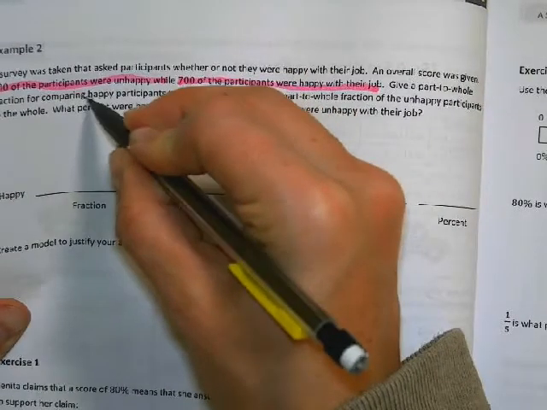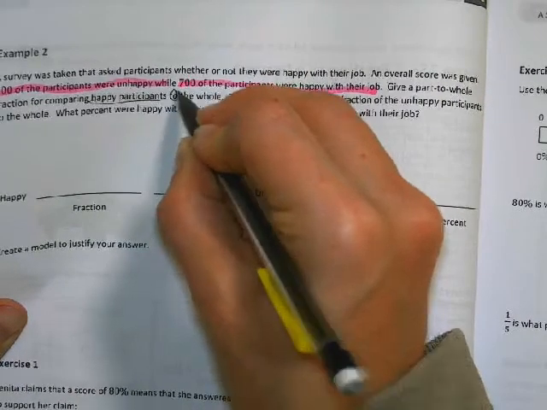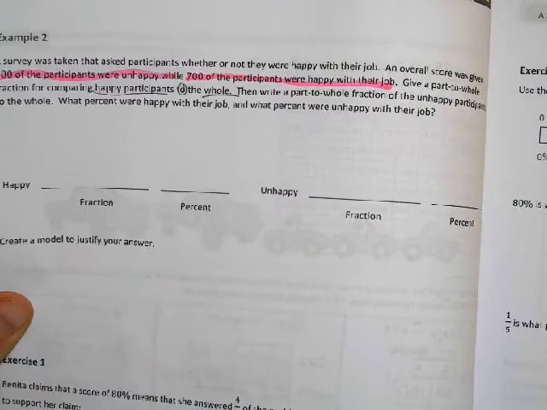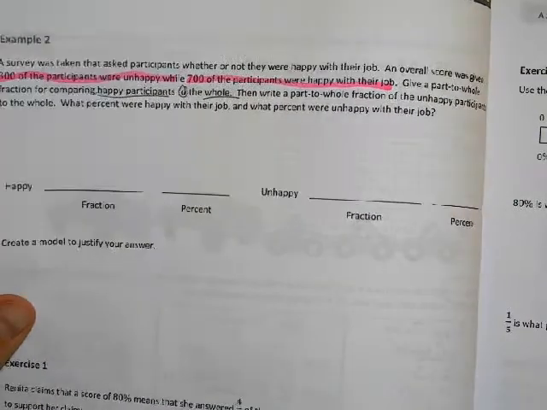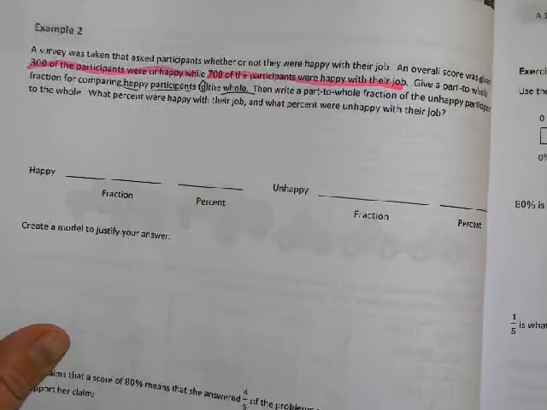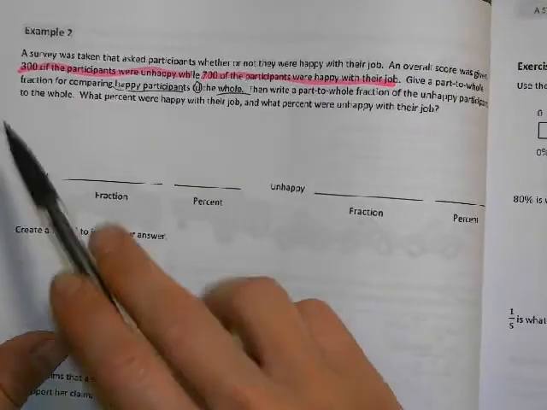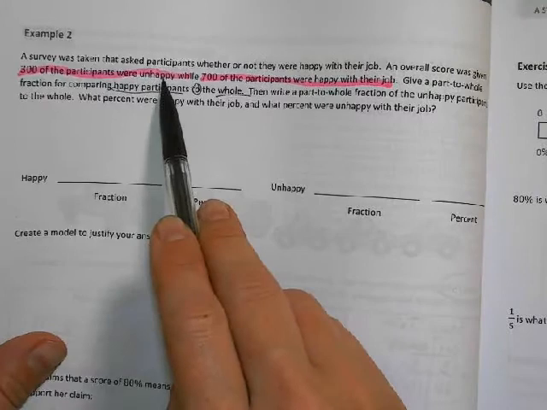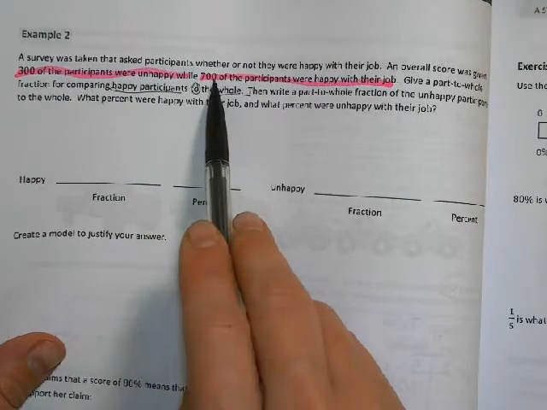So we're looking at a ratio of happy participants to the whole. Then write a part to whole fraction for unhappy participants. What percent were happy with their job and what percent were unhappy with their job? So we're looking at happy. I'm going up here. It said 300 were unhappy, 700 were happy.